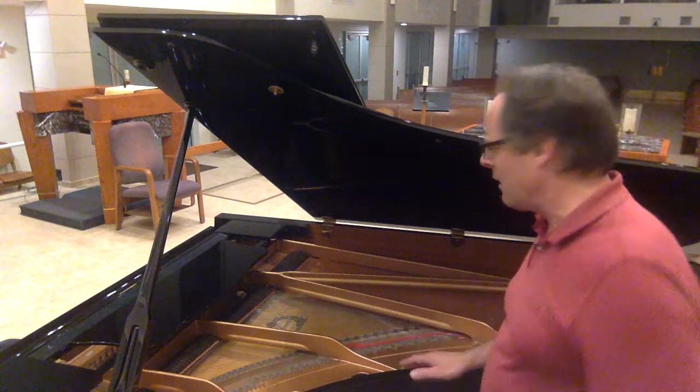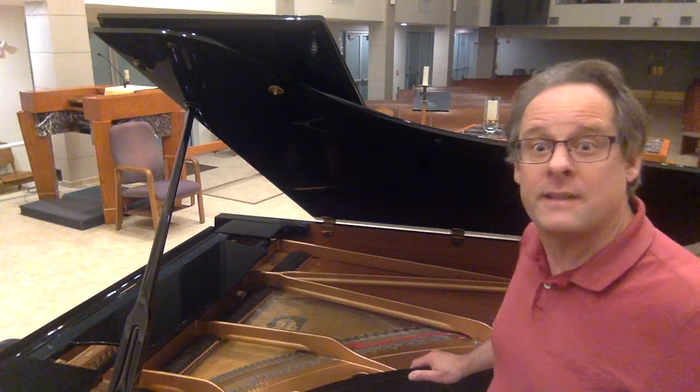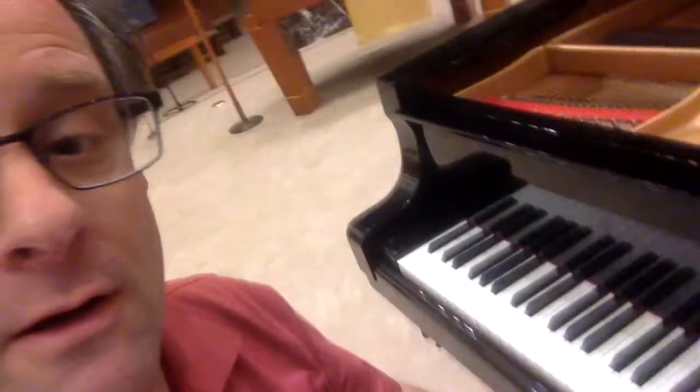Let's see. Maybe let's get a different angle now. Here's the challenge. It's just me, I'm the camera crew, and I'm using a laptop, so it's kind of heavy. I hope I don't drop it. But I want to show you a few features of this piano. Hopefully I can get up close enough so you can actually see what's happening.